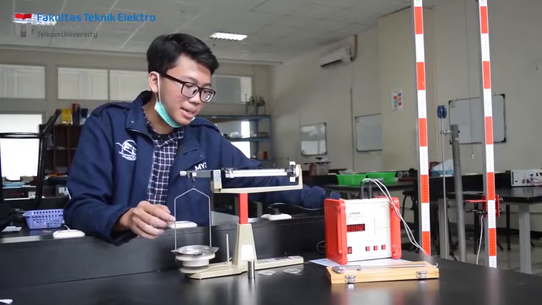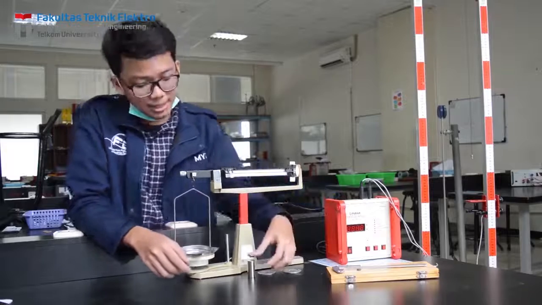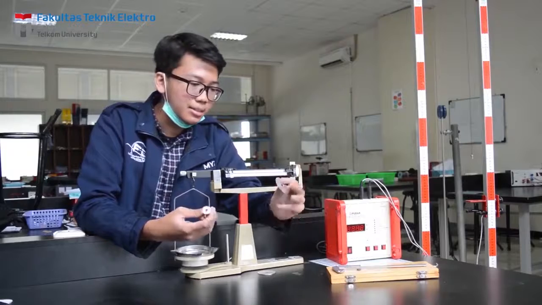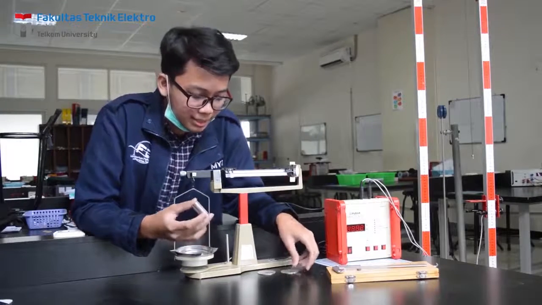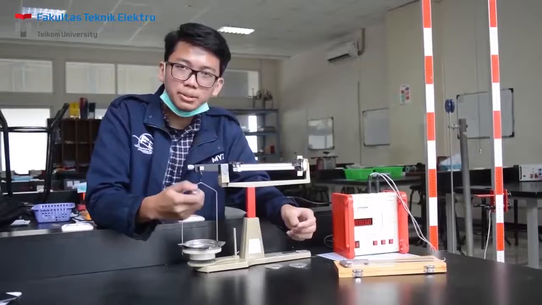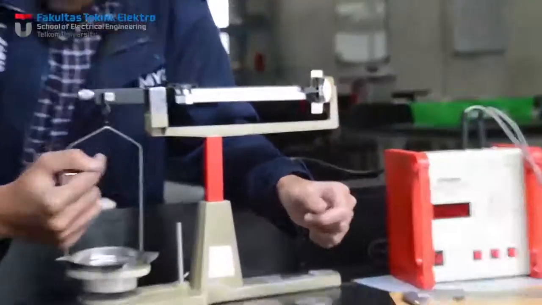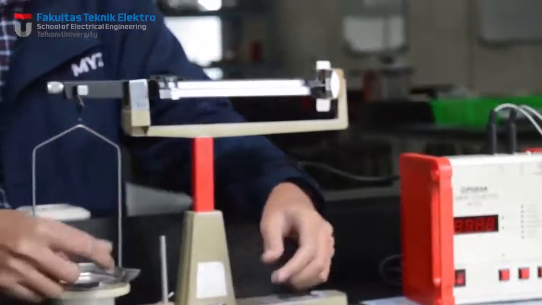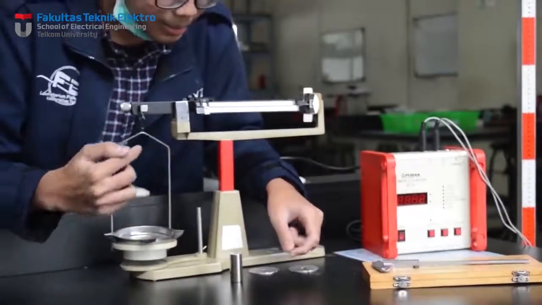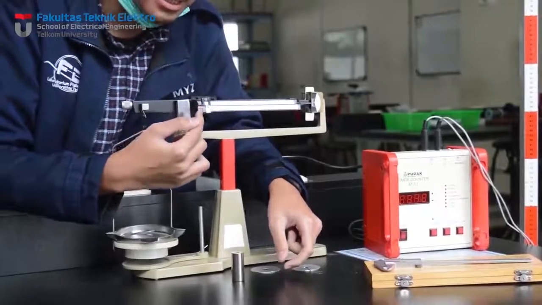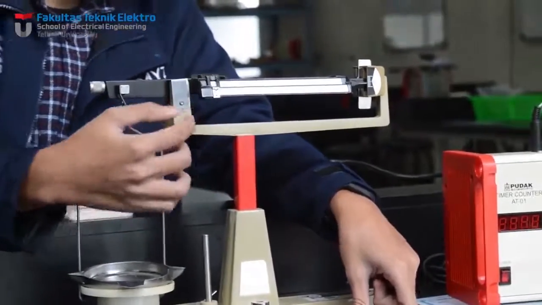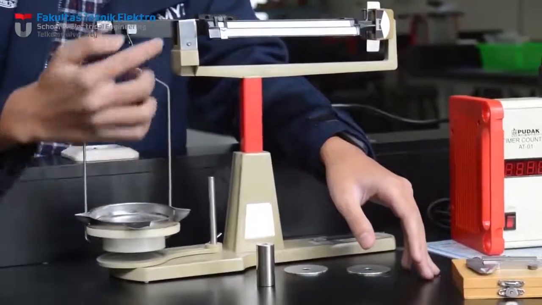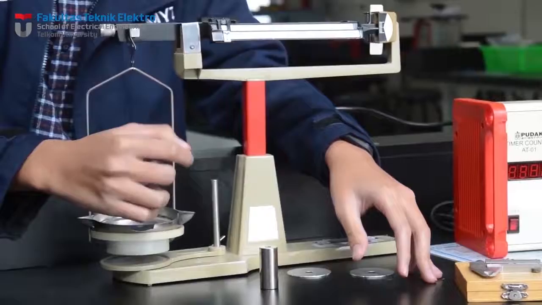After we know the names of the tools, let's measure the load on the Atwood machine, and also the extra load of the Atwood machine. Here we will measure the main load using the Ohaus balance. For your information, the Ohaus balance has the smallest scale value of 0.01 gram that you can read directly. So we can know that the uncertainty of this Ohaus balance is about half of the smallest scale. It is 0.005 gram.